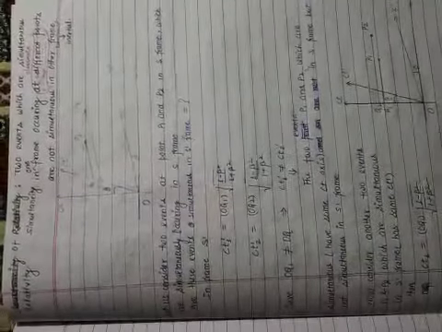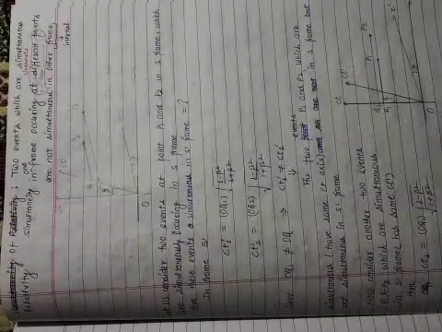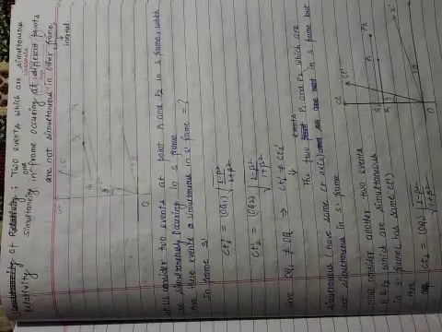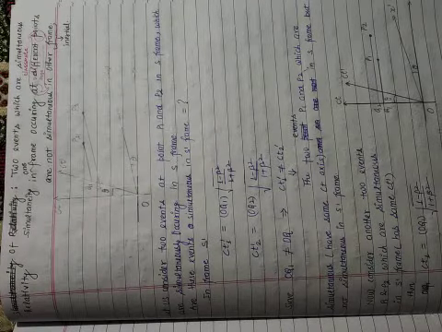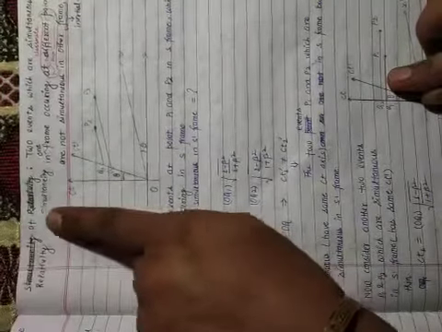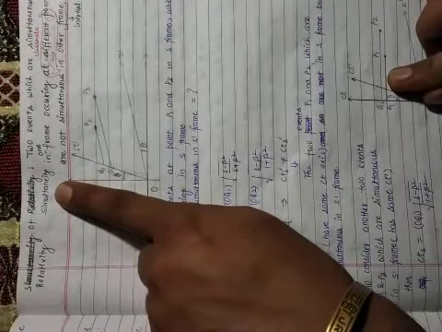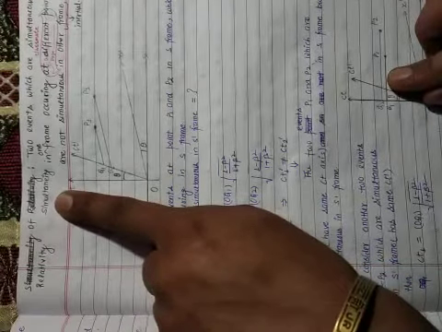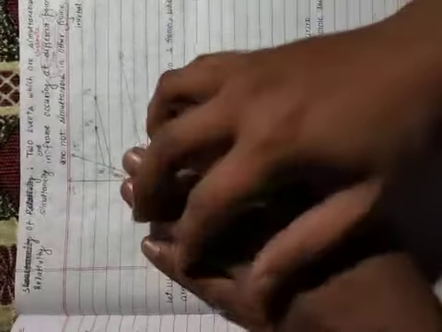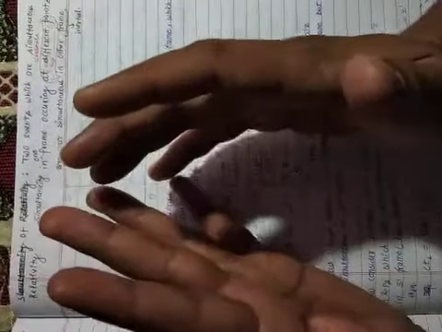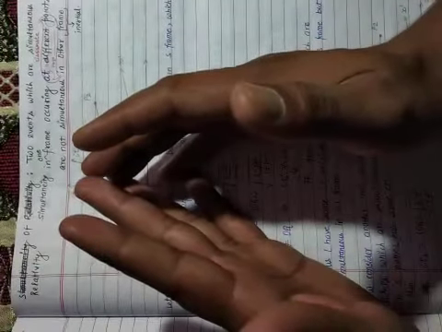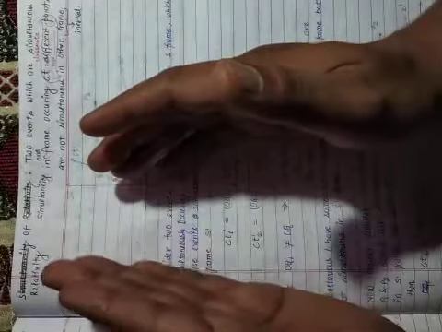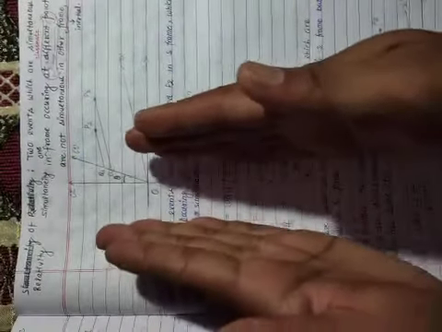Now talking about a new concept, which is also related to the Minkowski diagram, and this is about the relativity of simultaneity. What is the relativity of simultaneity?